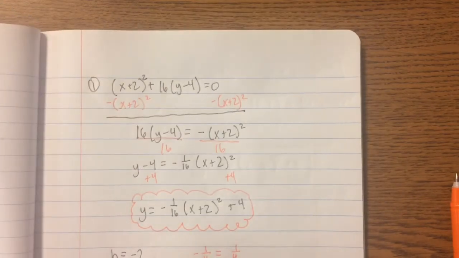I'm just going to make a note here, horizontal directrix, so when I go to sketch, I don't have to worry about that later. I've got a horizontal directrix, and just so I know, when I start putting everything together, which direction will the parabola open, up or down?